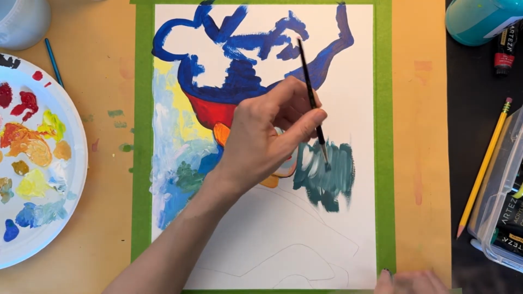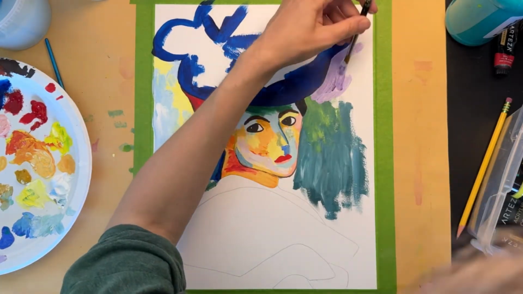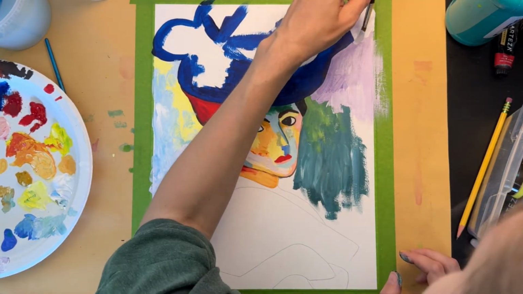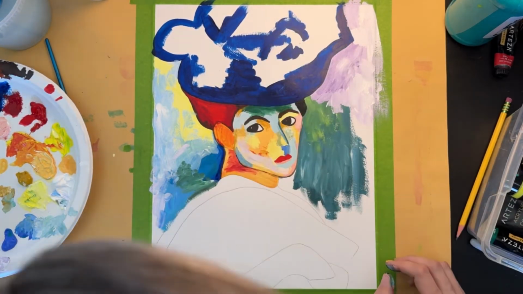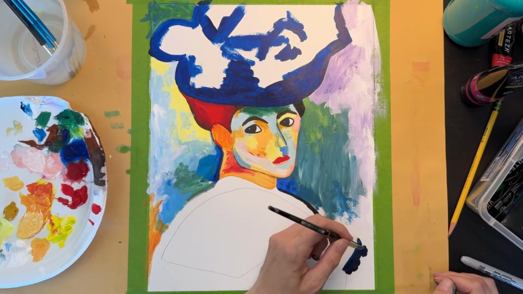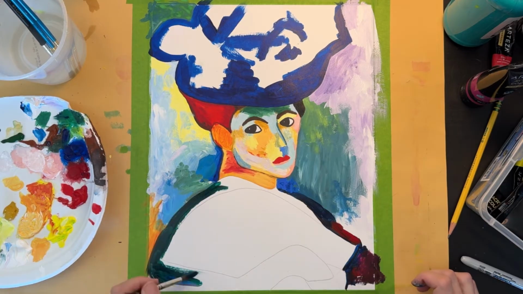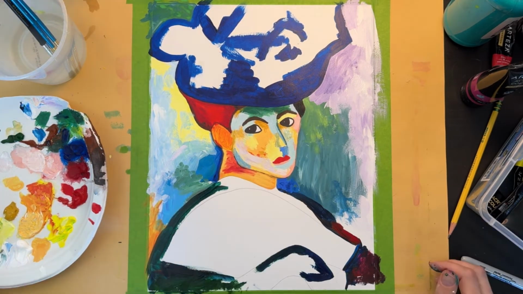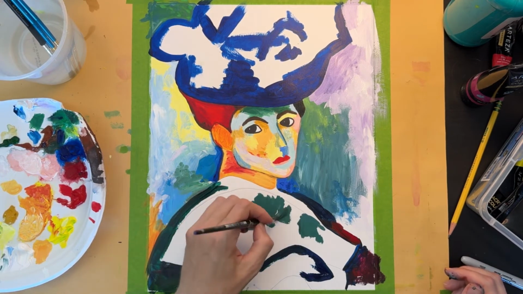On the right, I'm going for a darker green color, a bit of yellow, and some light purple. While this purple paint is still wet, I'm throwing down some white paint right on top of it and allowing these colors to mix right on the paper. I'm using some darker colors to fill in around her shirt. I'm adding a few different patches of color inside the fan that she's holding.